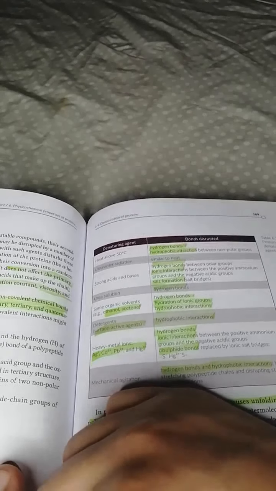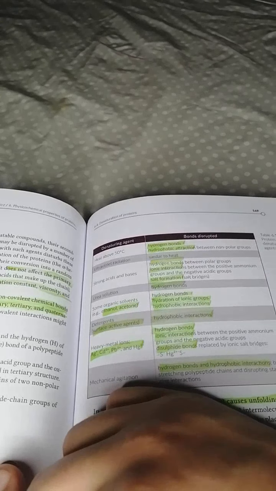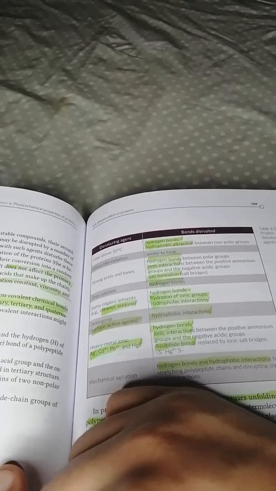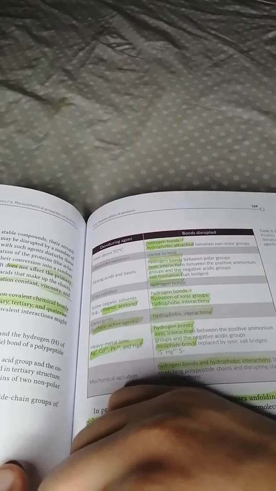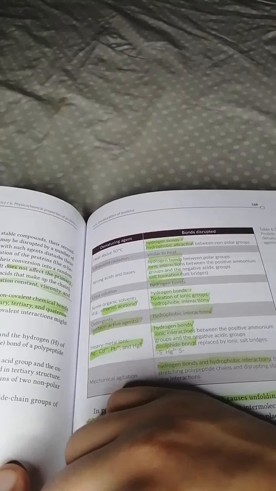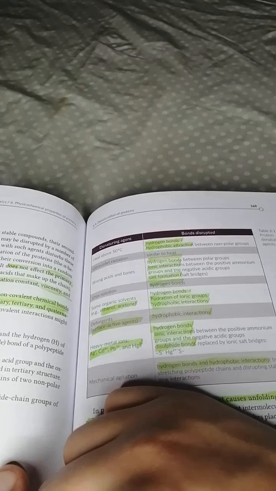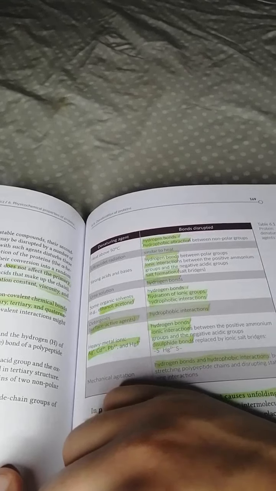Ultraviolet radiation causes pretty much the same thing as heat by increasing the kinetic energy, because it's pretty much the same thing. It's infrared radiation and then ultraviolet radiation. It still contains energy, photons of energy. We talked about that in absorption spectroscopy, actually. A very interesting concept. And then you have strong acids and strong bases.